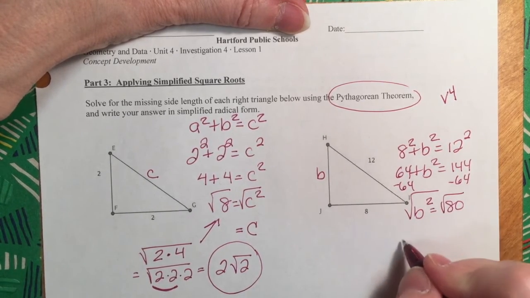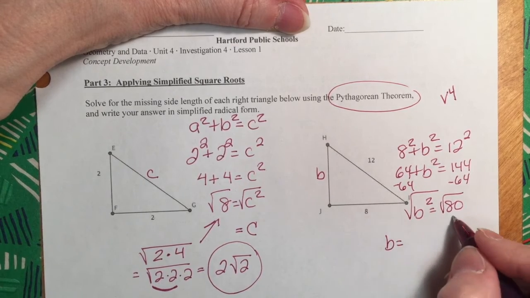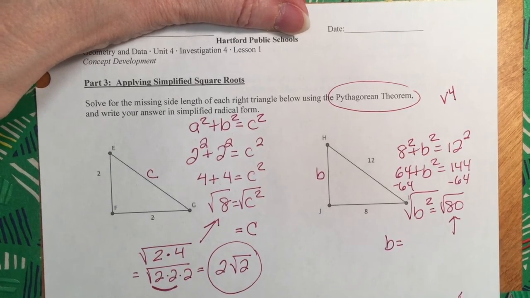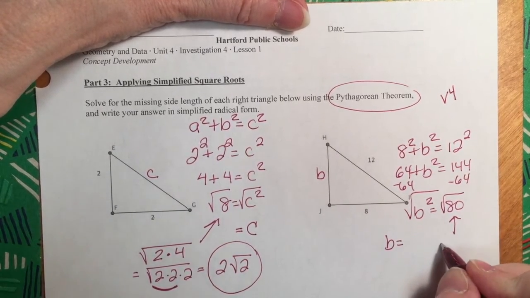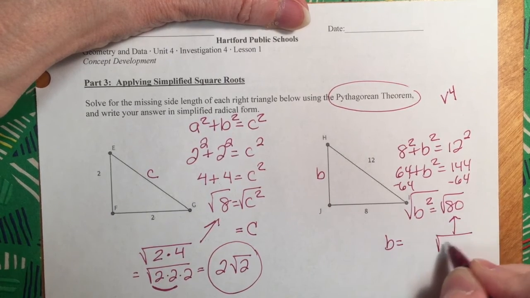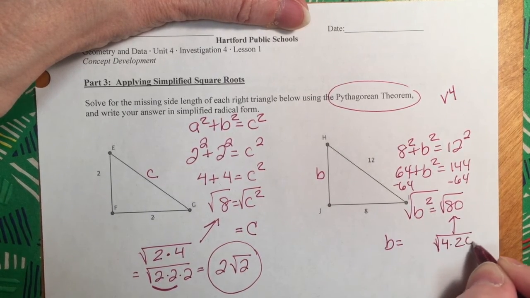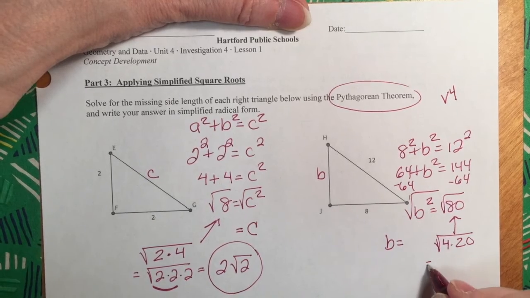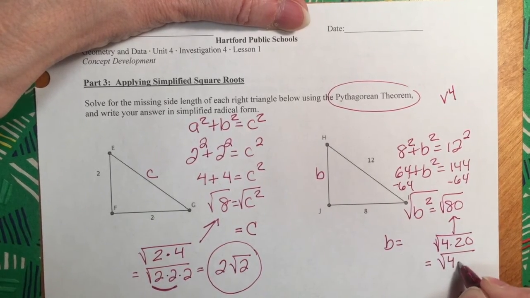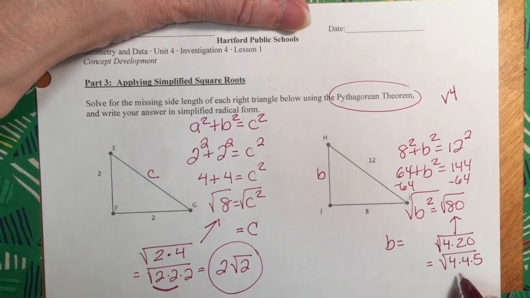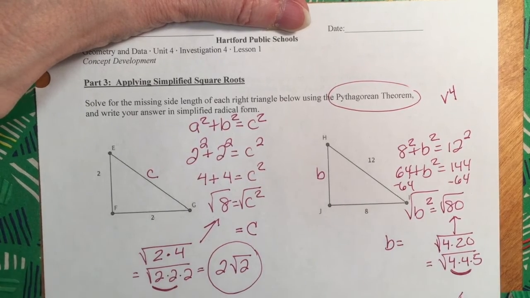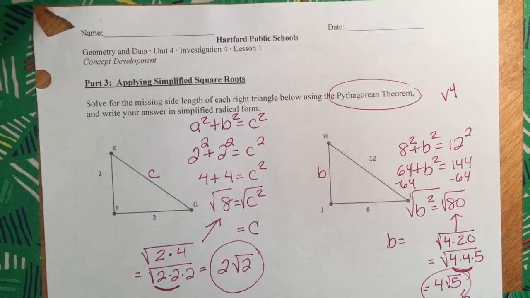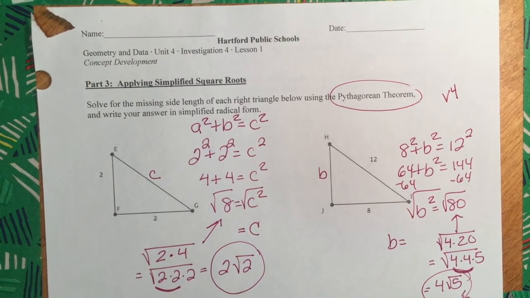Square root. Okay, so b equals, and we have to factor 80. Well, 80 is square root of 4 times 20, but we can factor 20. 4 times 5, look at what we have, a pair of 4's. So 4 square roots 5, final answer. Okay, 4 square roots of 5.